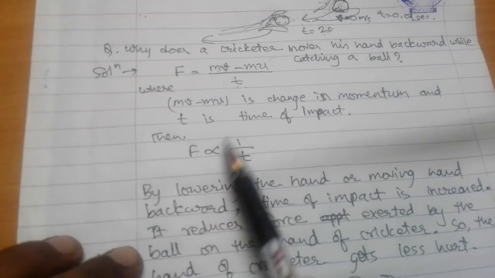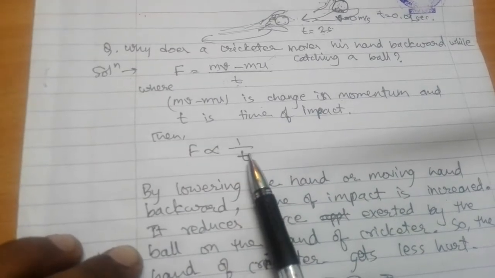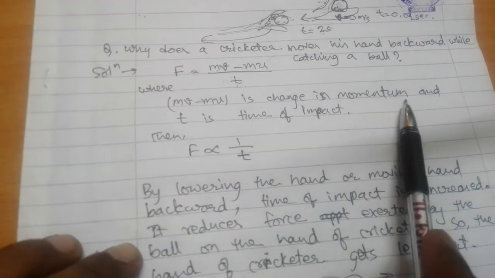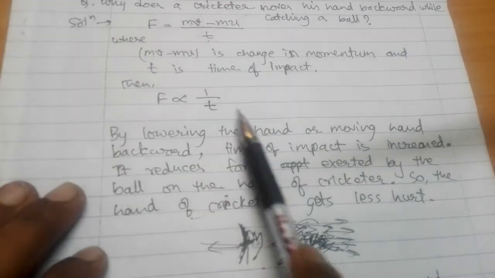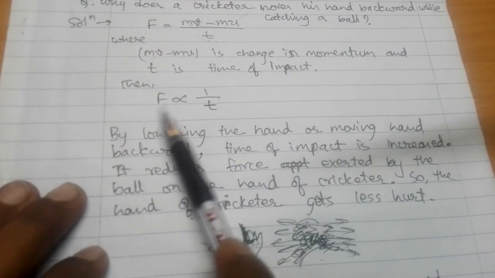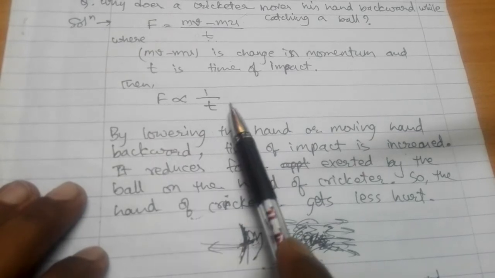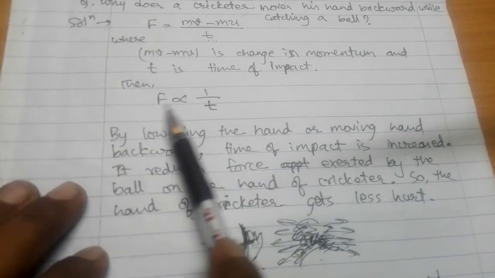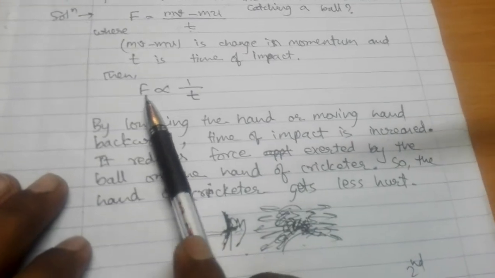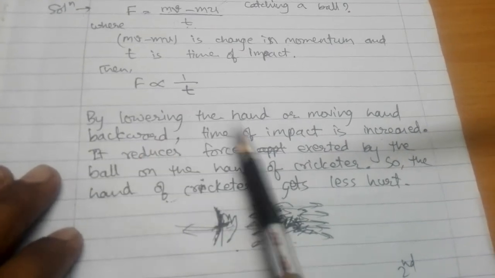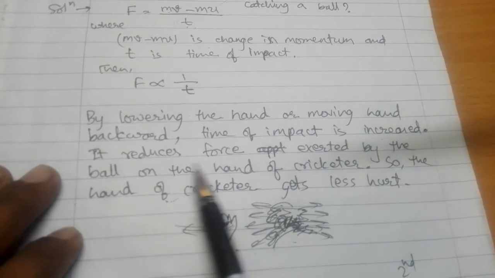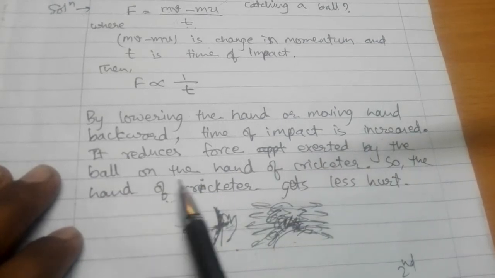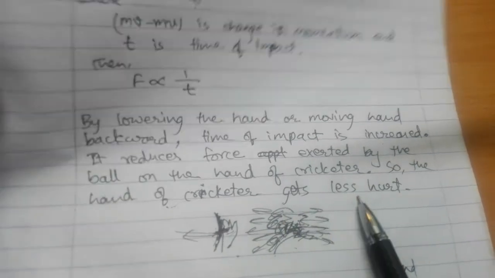So F is inversely proportional to t. If the change in momentum is kept constant, F is proportional to 1 upon t. That means by increasing time, you can reduce force, and by decreasing time, you can increase force. That's why by lowering the hand or moving the hand backward, the time of impact is increased. It reduces the force exerted by the ball on the hand of the cricketer, so the hand gets less hurt.